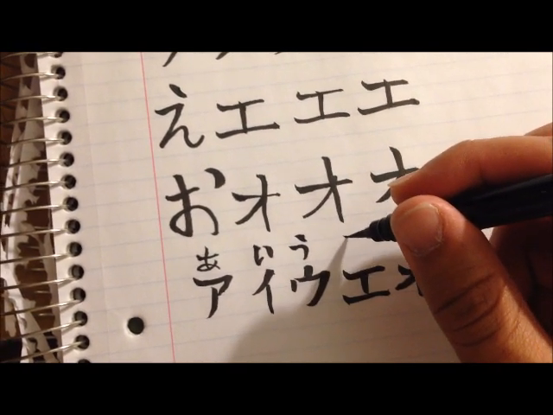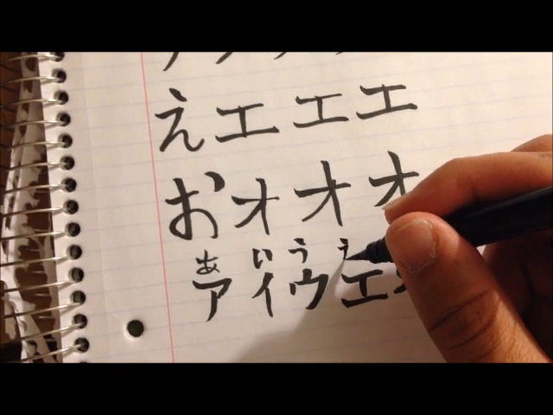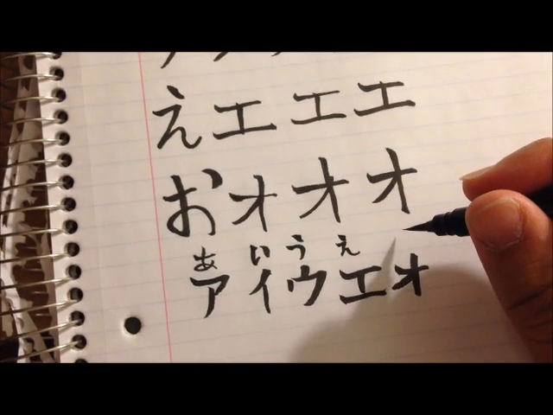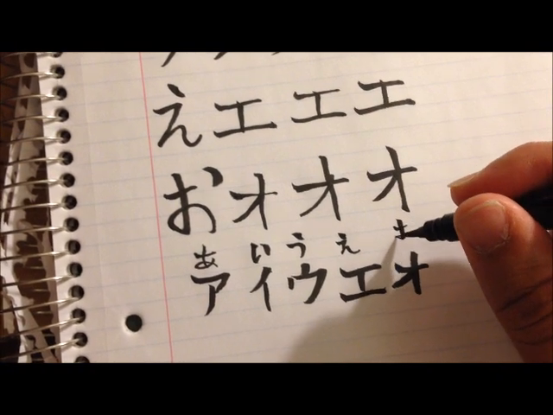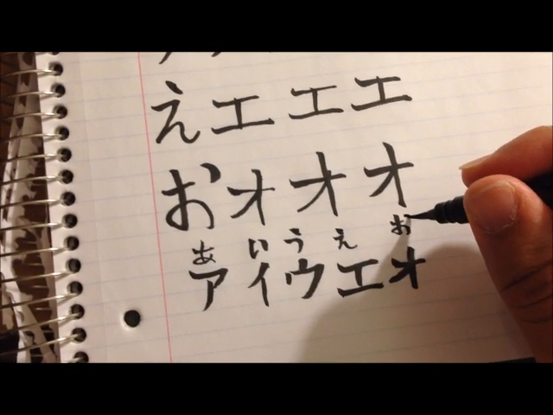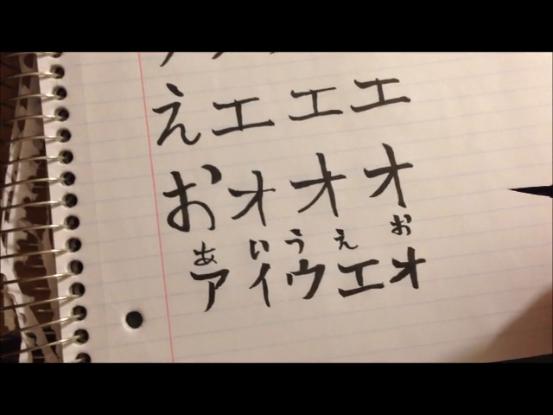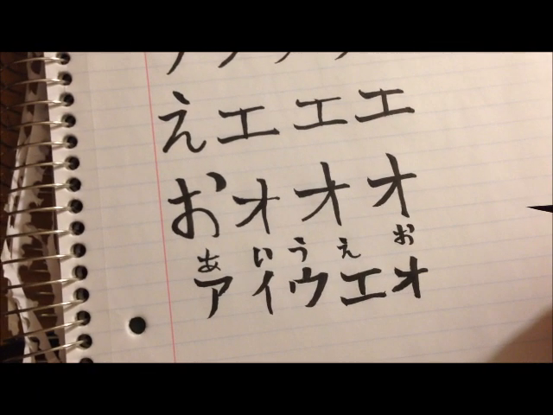For Japanese learners, this is a godsend because a lot of times we don't know a kanji character and it'll have the furigana if we're lucky, and it'll show us how to pronounce the kanji character. If not, we'll have to ask a Japanese friend to read it for us.